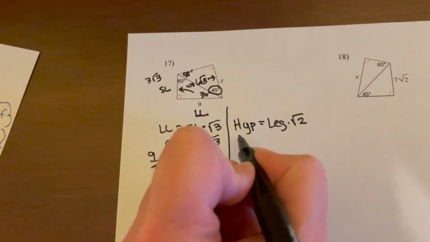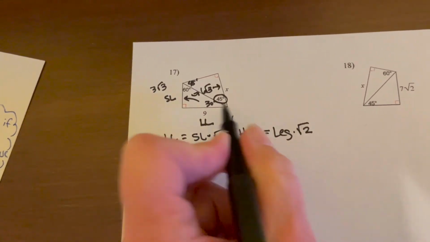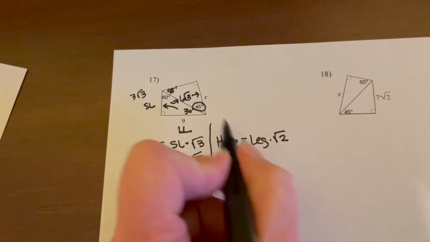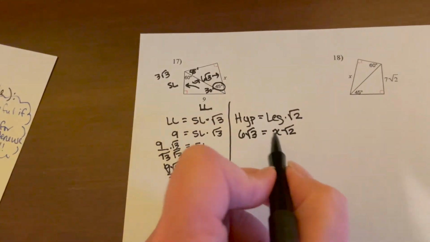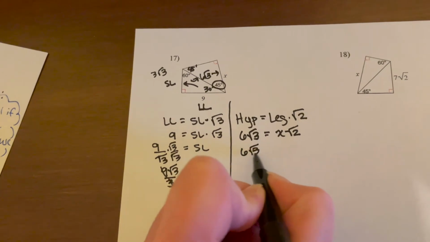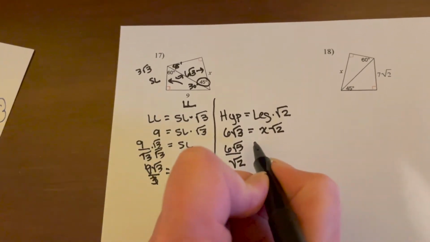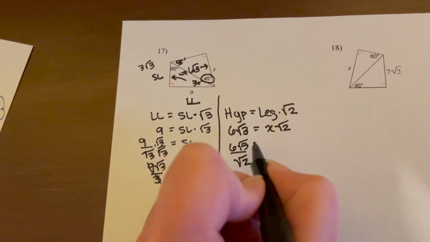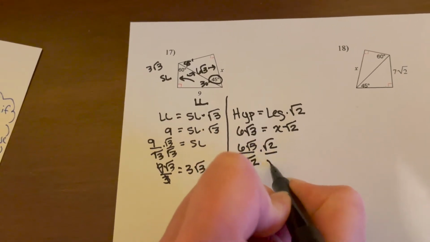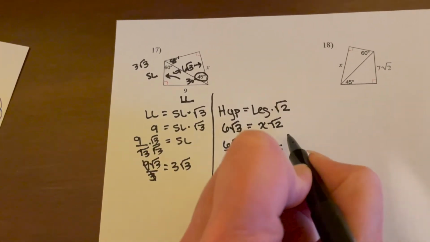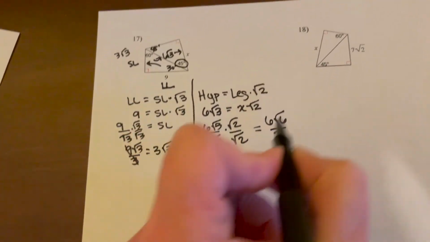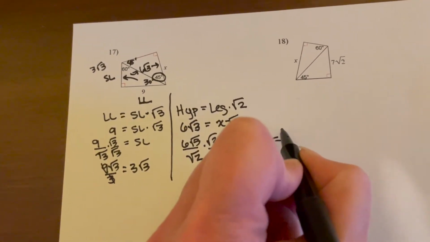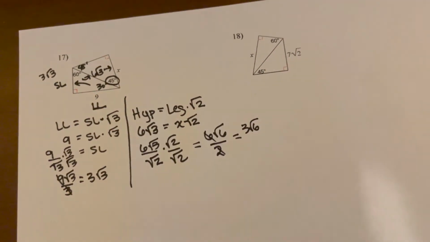So I'm just going to plug in 6 root 3 is the hypotenuse, is equal to the leg, in this case x, root 2. So I'm going to divide by root 2. And then I can't leave this radical here, so I have to multiply by root 2 over root 2. And then I'm going to simplify that, so I get 3 root 6.